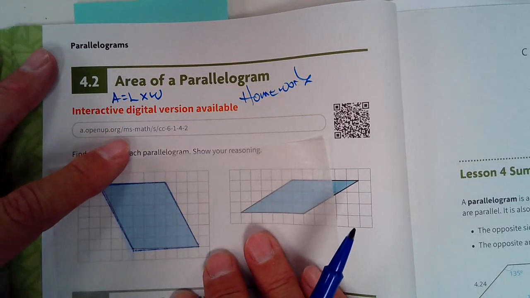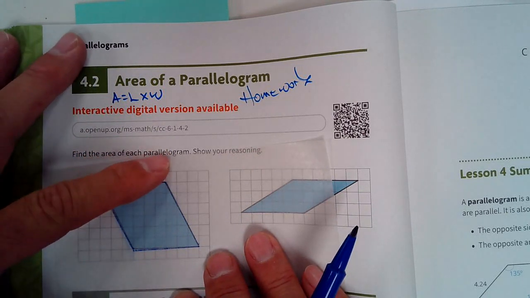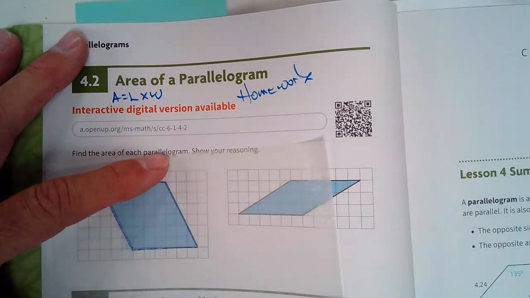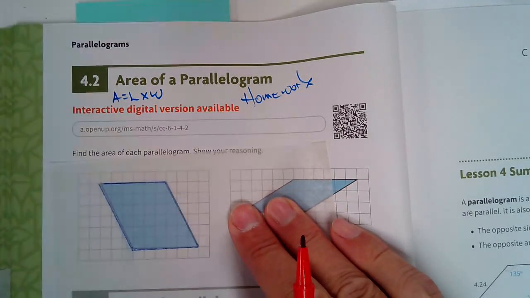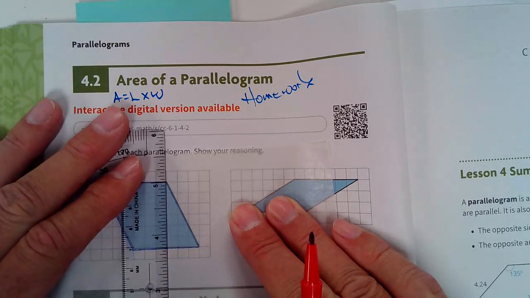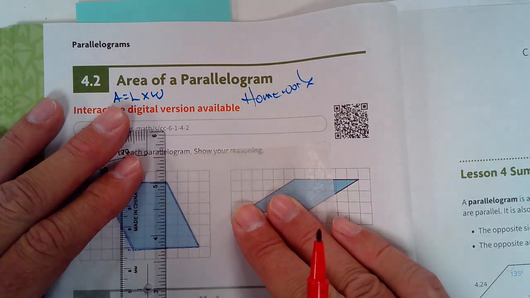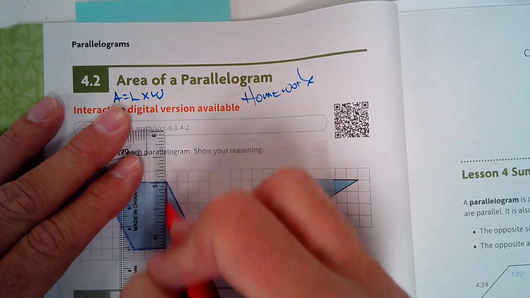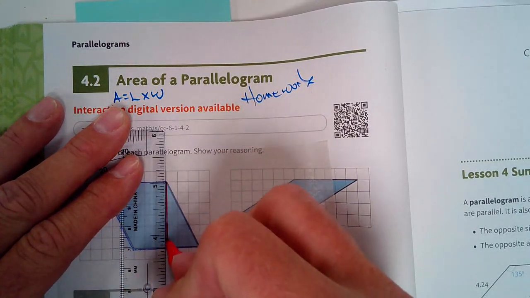And let me just show you here. What if I took the right side, I'm drawing a line right there.